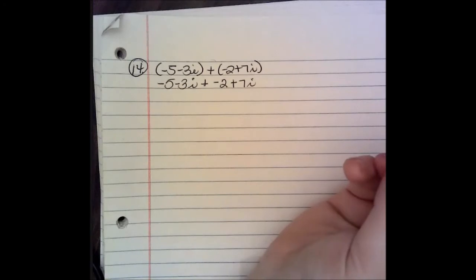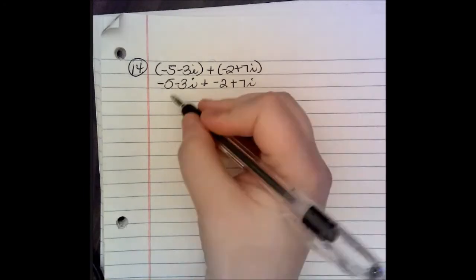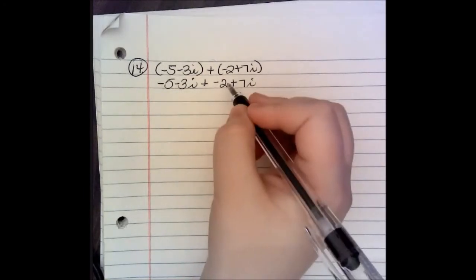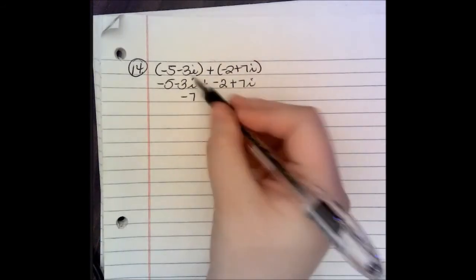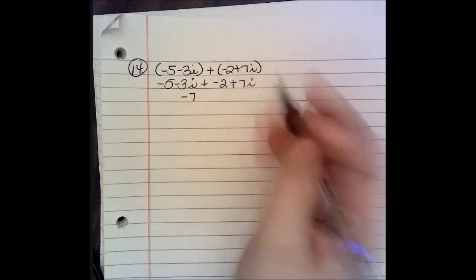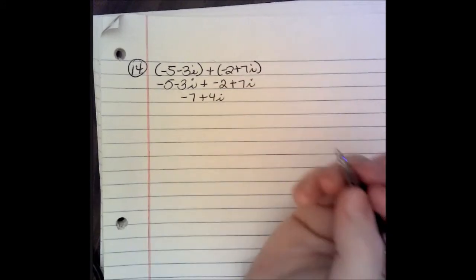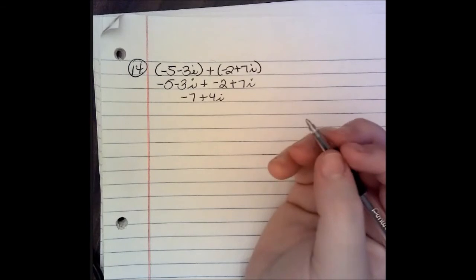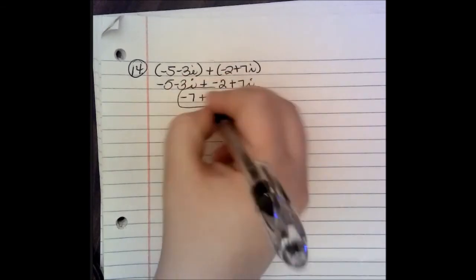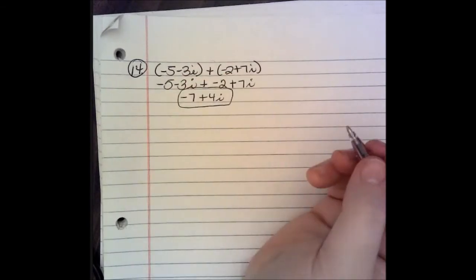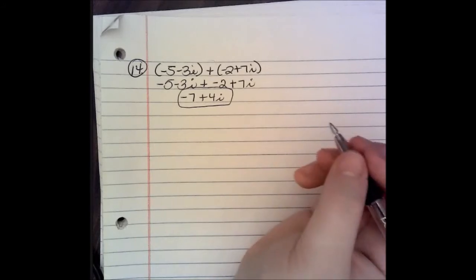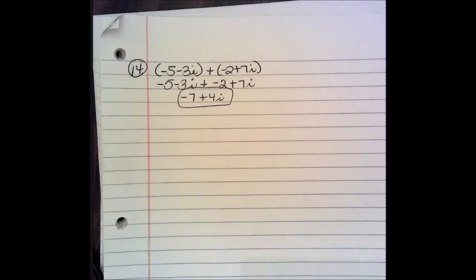So now we can combine our like terms. Negative 5 minus 2 is negative 7. Negative 3i plus 7i is positive 4i. Make sure it's in that a plus bi form, which it is, and you're done. You can't combine those terms because they are not considered like, so we are finished.